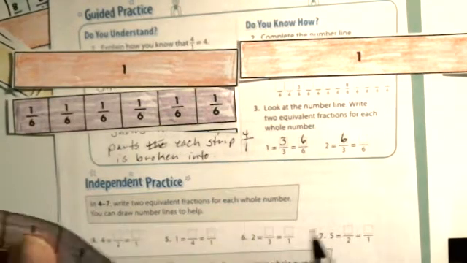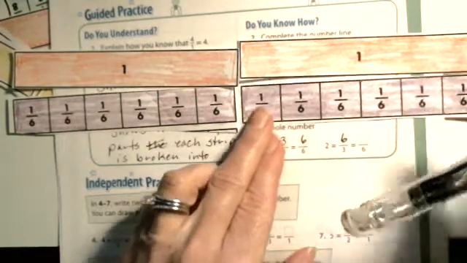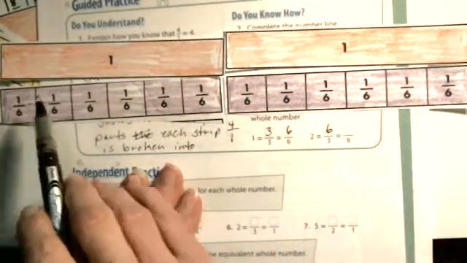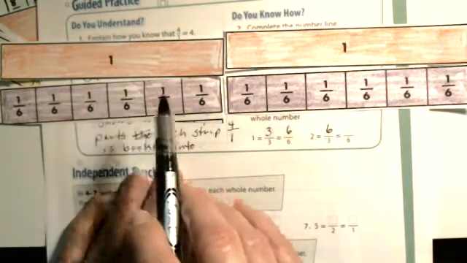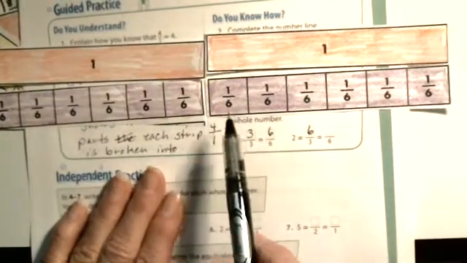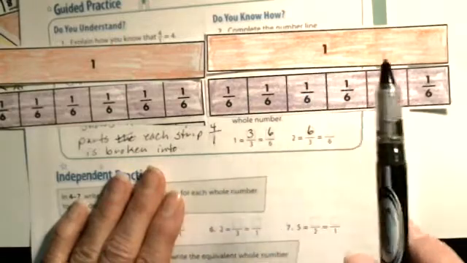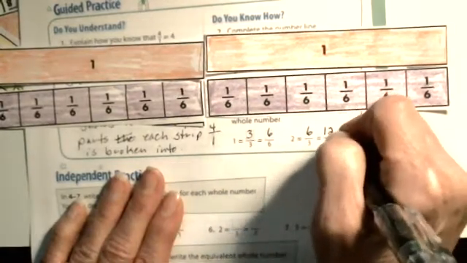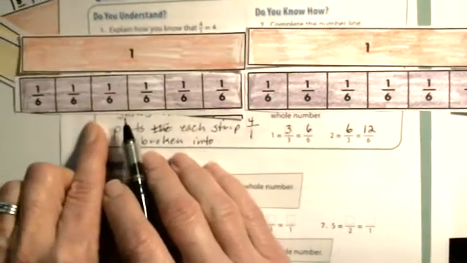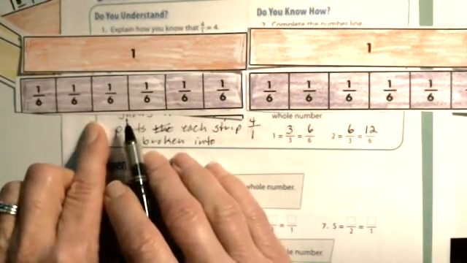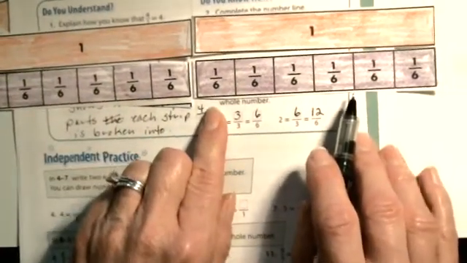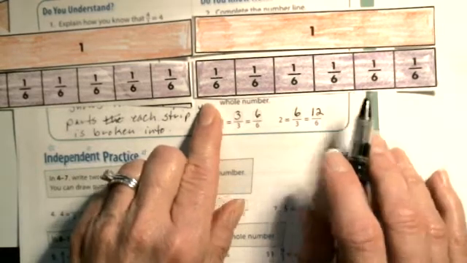So to make 2 holes, it's going to take another 6, which means it's going to take 1 6, 2 6, 3 6, 4 6, 5 6, 6 6, 7 6, 8 6, 9 6, 10 6, 11 6, 12 6. 6 6 is one hole. 6 out of the 6 pieces would give you one hole. You'd need another 6 out of 6 pieces to make 2 holes.